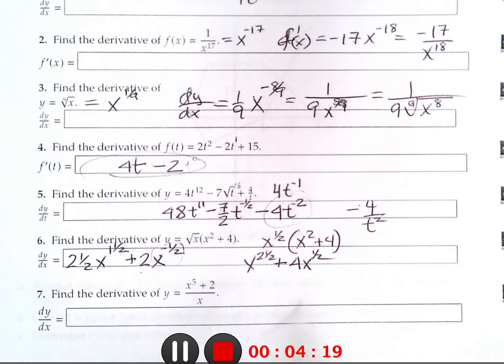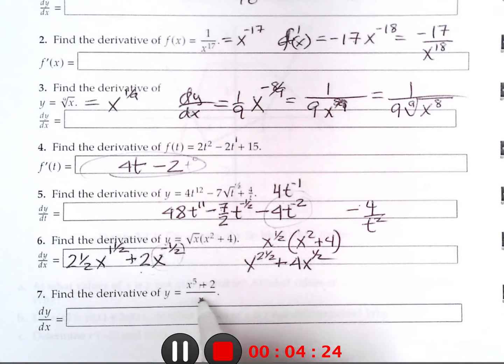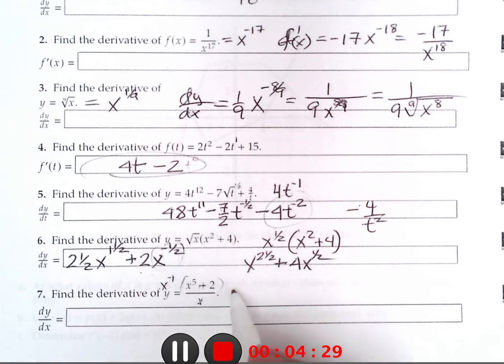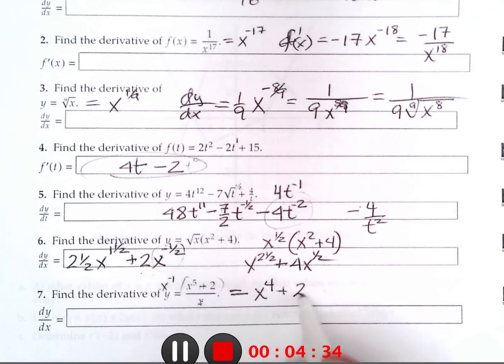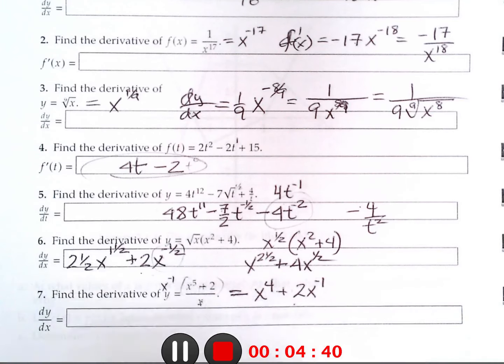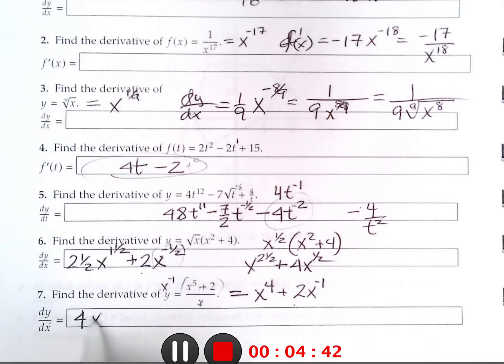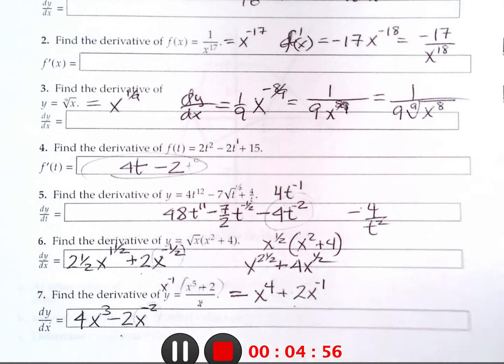Again, we don't have a quotient rule, so we just divide the x into both of these, or think of this as x to the minus 1 times this stuff. Anyway, we get x to the 4th plus 2x to the minus 1, or 2 over x, and the derivative of that would be 4x to the 3rd minus 2x to the minus 2, and the x to the minus 2 is just x squared in the denominator. Okay, that's 1 through 7.